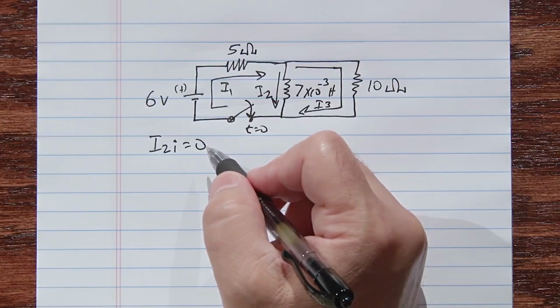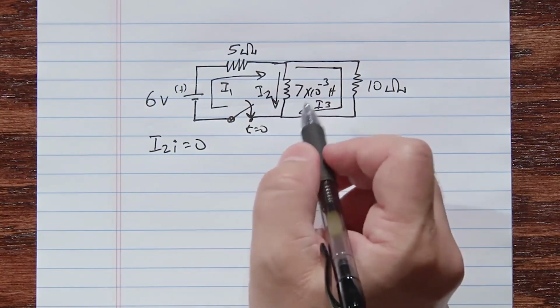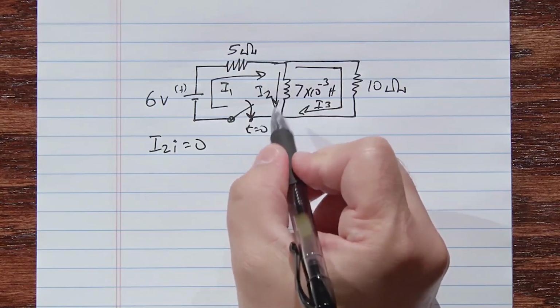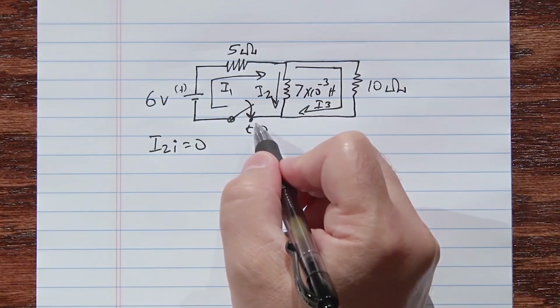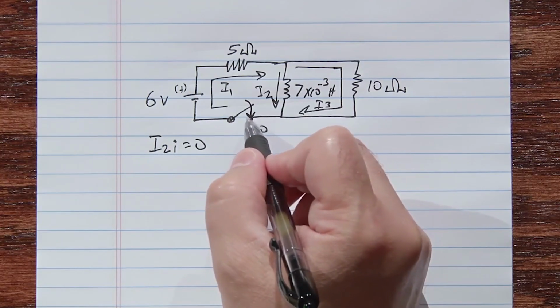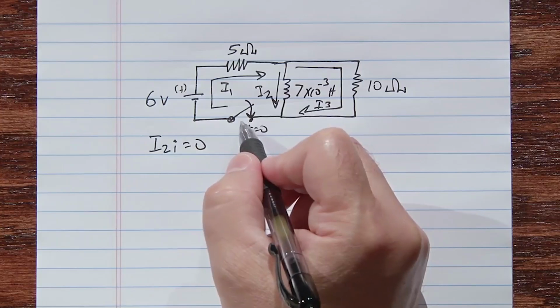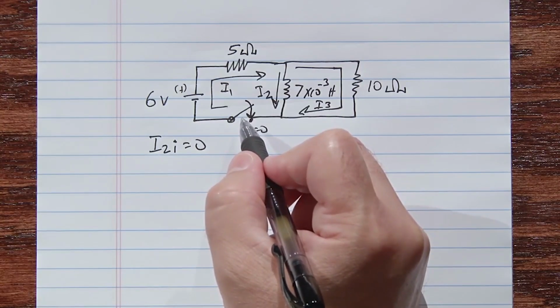How about after an infinite amount of time has passed, I2 final? We can figure that out from our Kirchhoff's laws. For I2 final, we have to consider that the switch has been closed for a very long time, so that the current has grown to its final level and it's not changing.